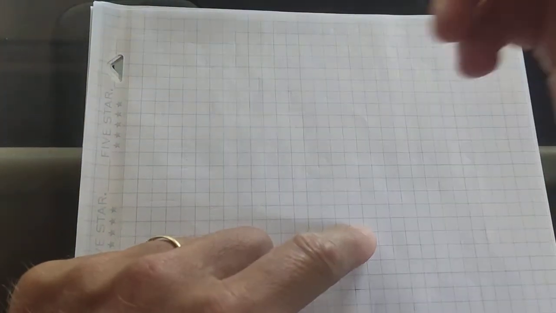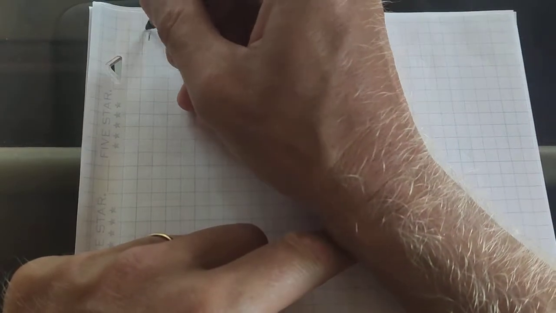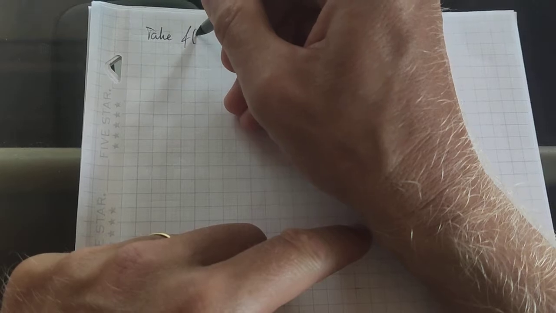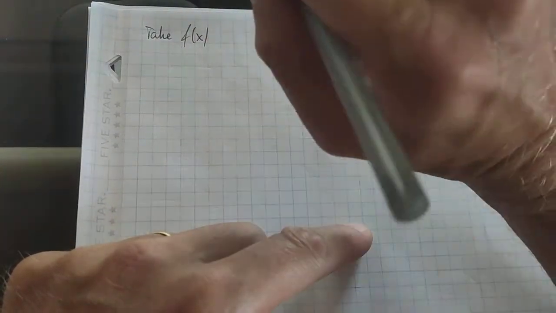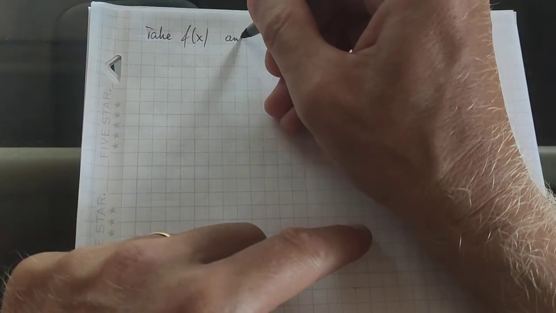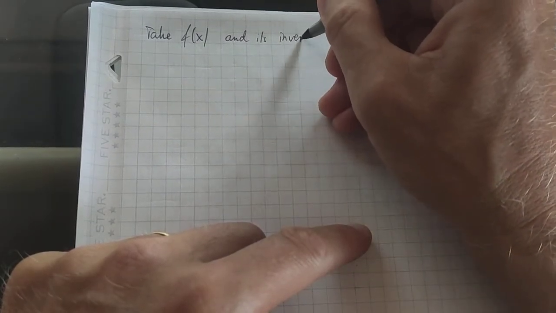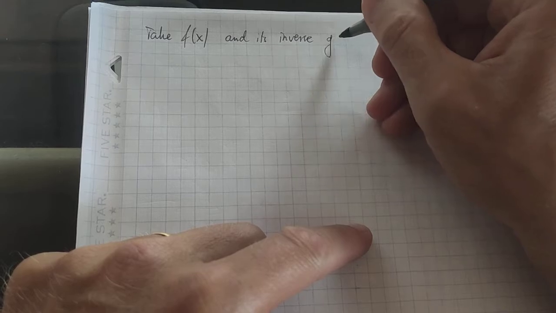Okay, so let's take a one-to-one function. Let's call it f of x and its inverse, I'm going to call it g of x.